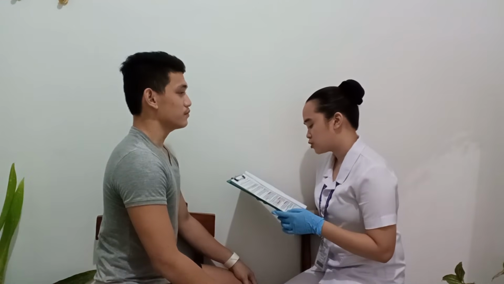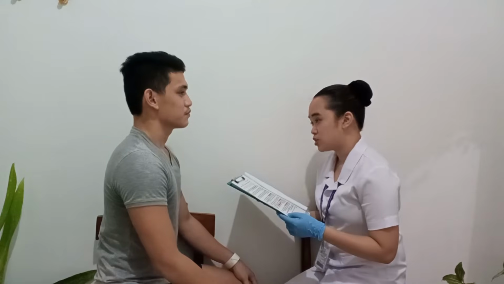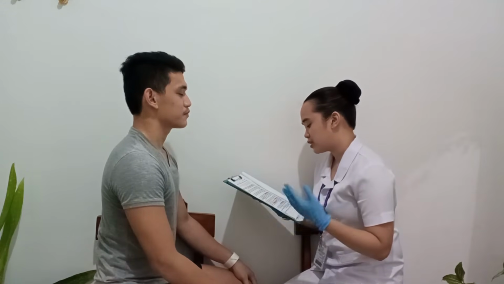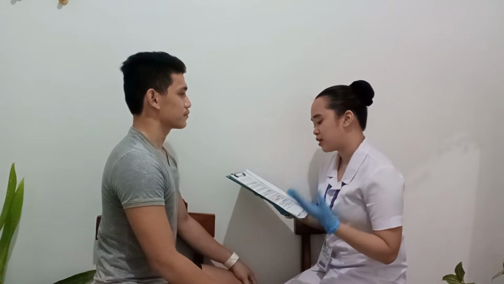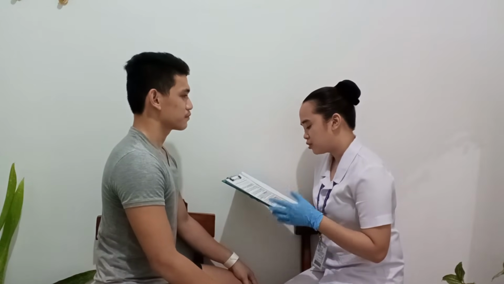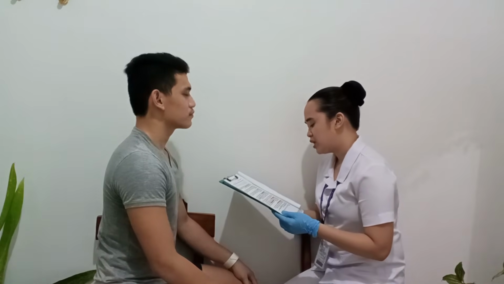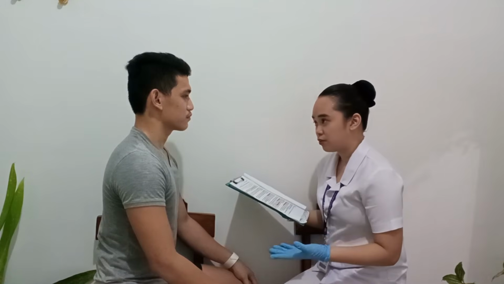For your diaphragmatic excursion, the distance between both sides is 3 centimeters, which is normal too. Okay. For your breath sounds, I can hear bronchovesicular breath sounds within your scapula and sternum, which is normal. On the other side, I heard bronchial sounds on your trachea, which is normal too. However, I heard a mild wheezing in your right lung fields.